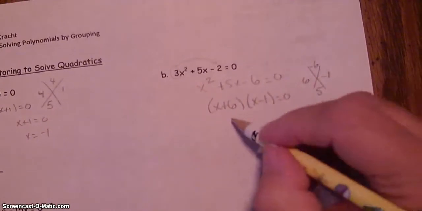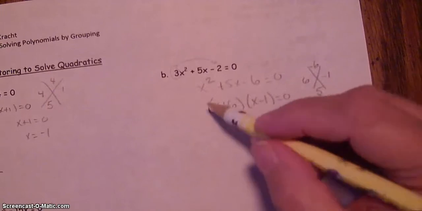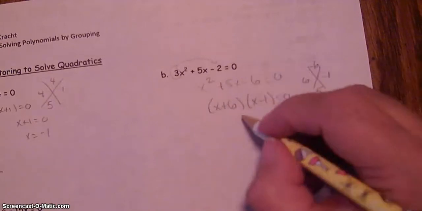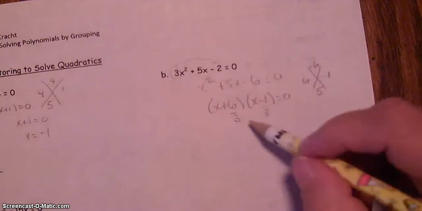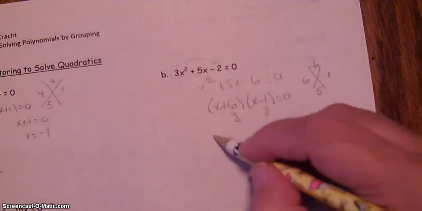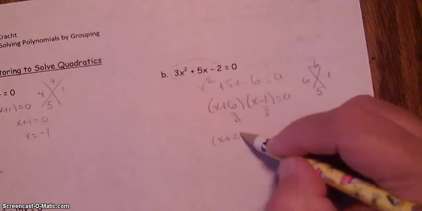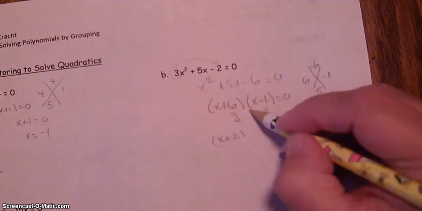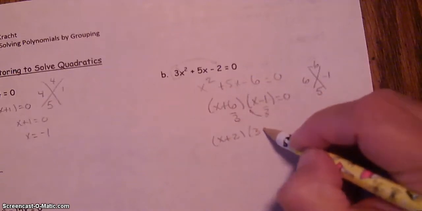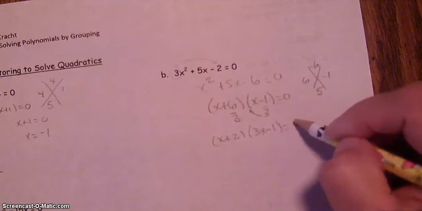And then before I set them equal to 0, remember my a is not 1 here, so I have to divide out the a, because we multiplied him through. Now we're going to divide him out. So this becomes x plus 2, because 6 divided by 3. 1 and 3 doesn't divide, so we slide this up. And this becomes 3x minus 1 equals 0.